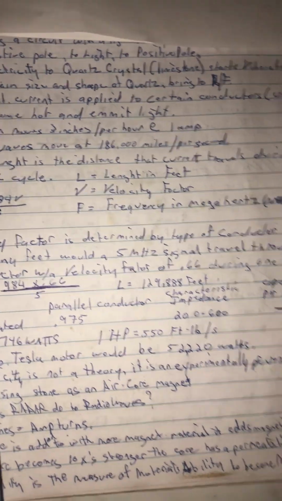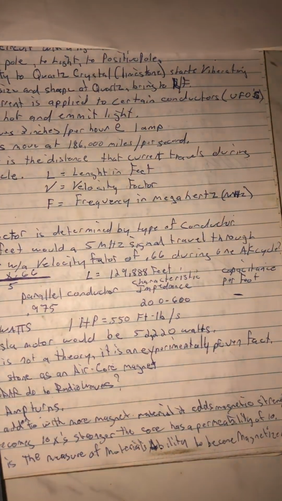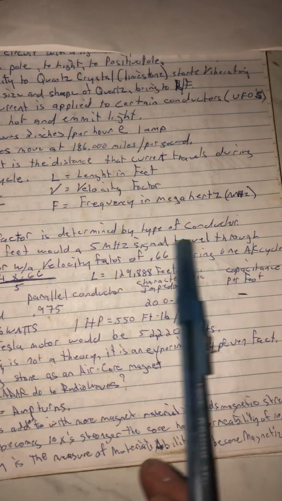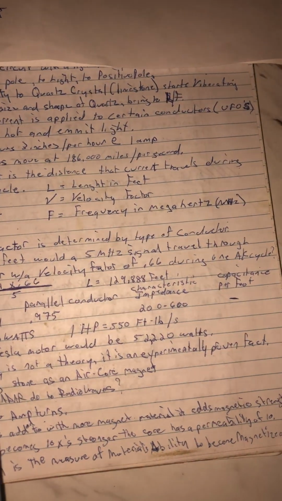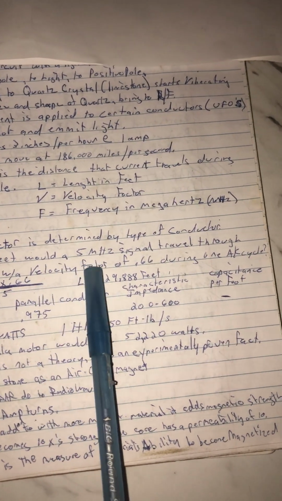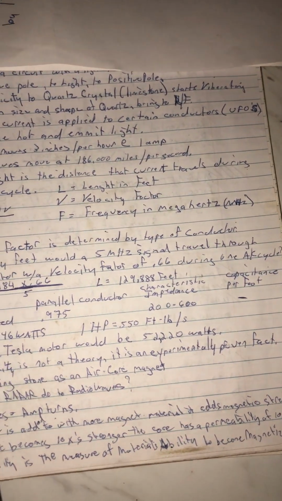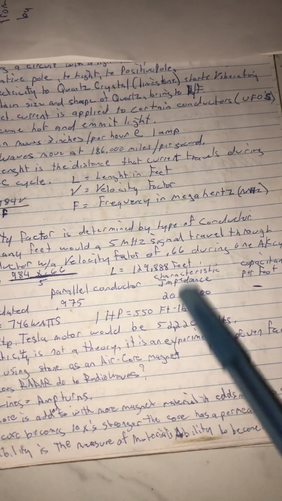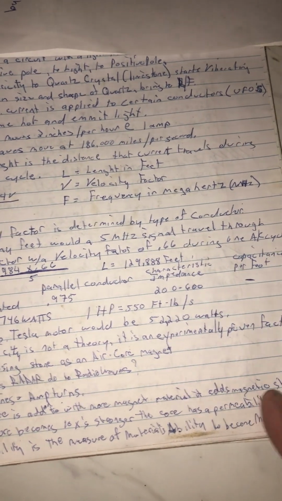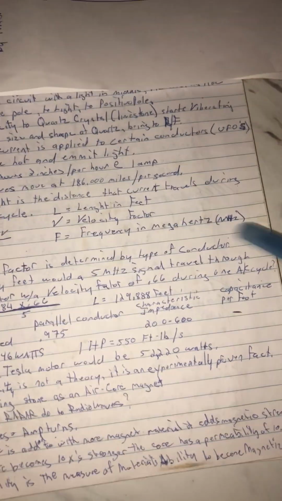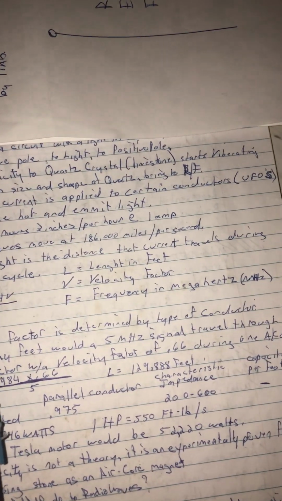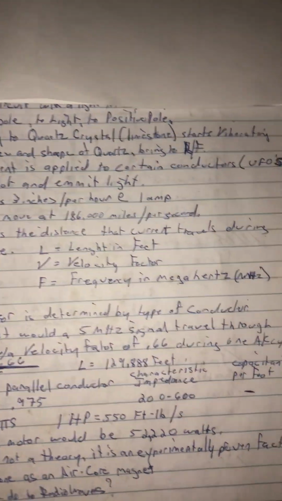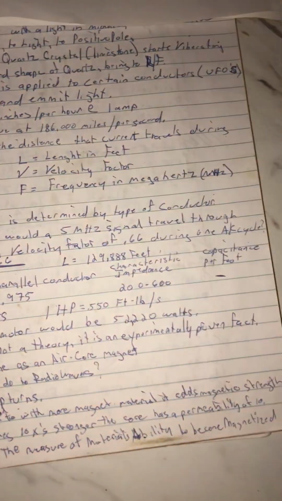So there's this thing called the velocity factor. It's determined by a type of conductor. So how many feet would a 5 megahertz signal travel through a conductor with a velocity factor of 0.66 during one AC cycle? So then you would use this, where L equals 984 times V divided by F. That's how you do it.